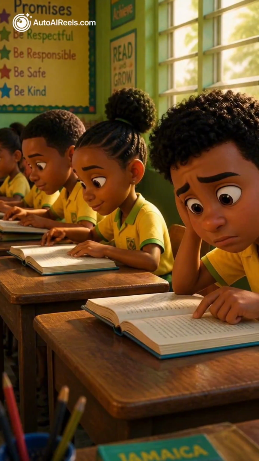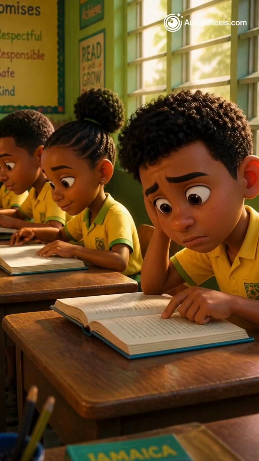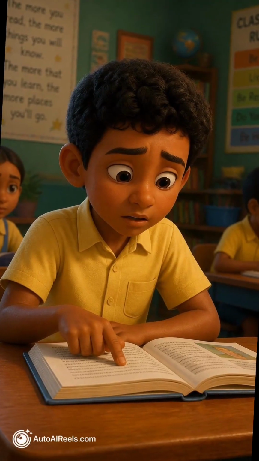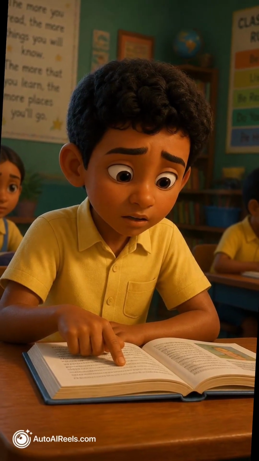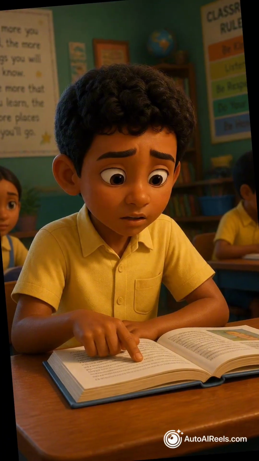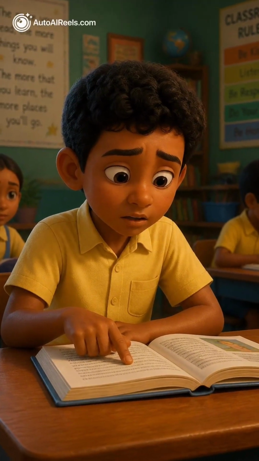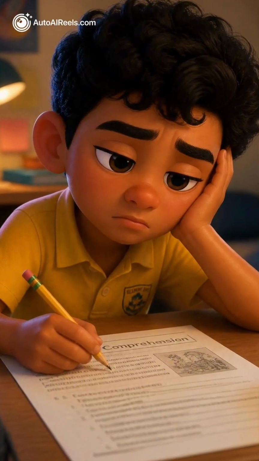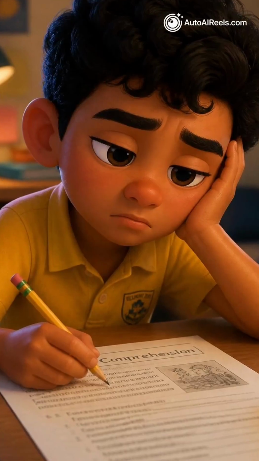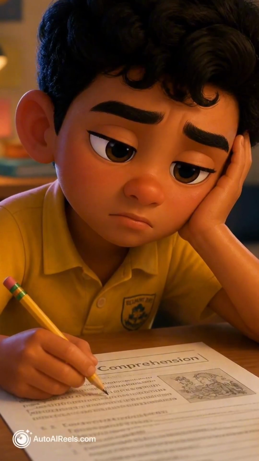The second characteristic is slow or inaccurate reading fluency. Students often read more slowly than their peers and may pause frequently or lose their place while reading. Because so much effort goes into decoding words, reading comprehension may also suffer.